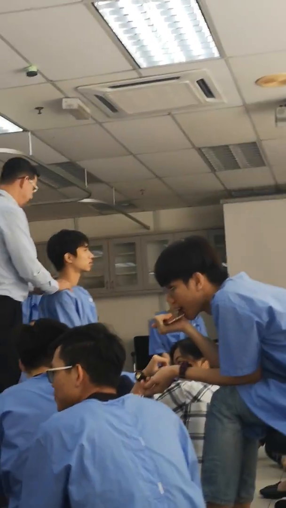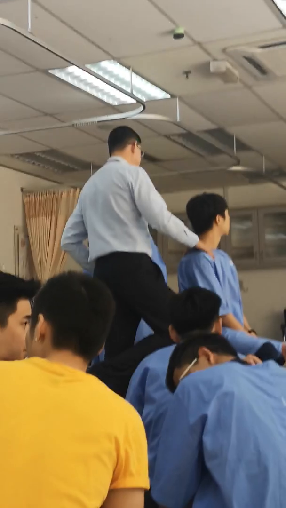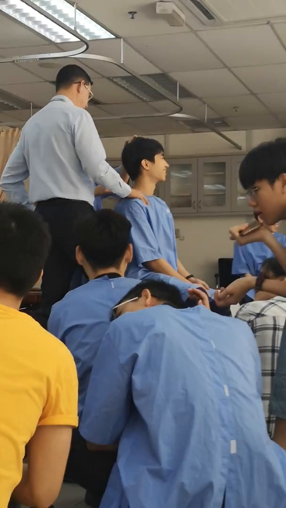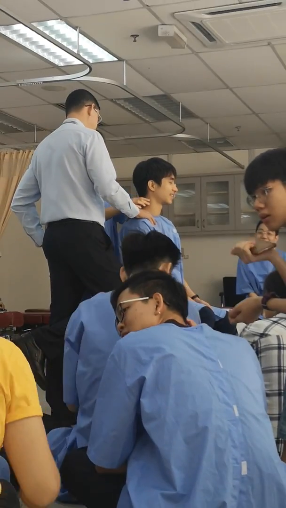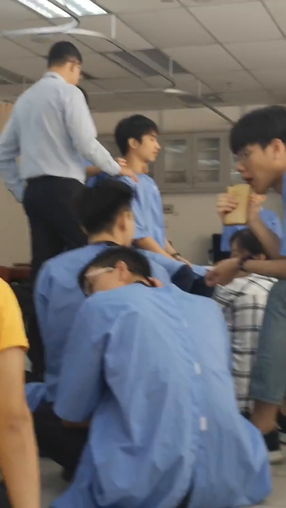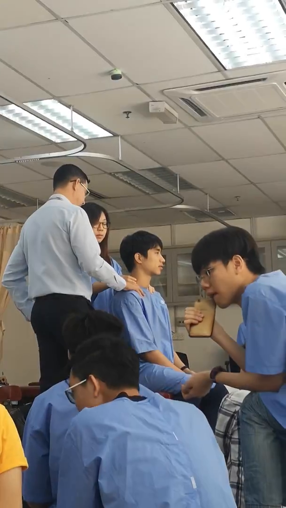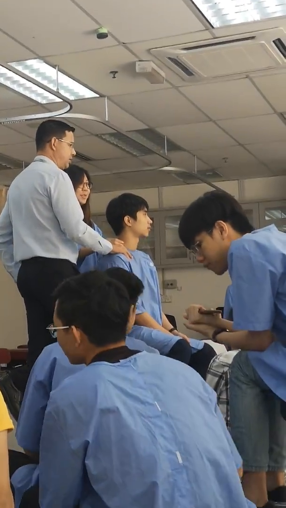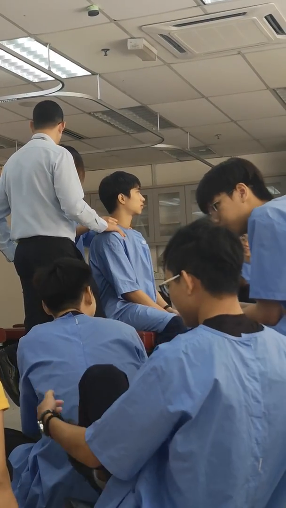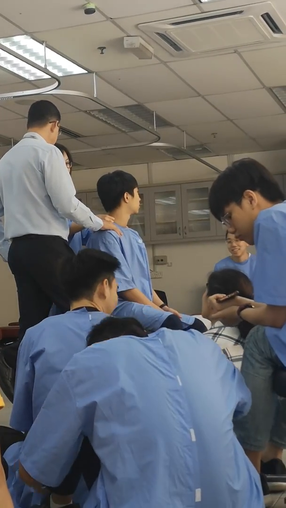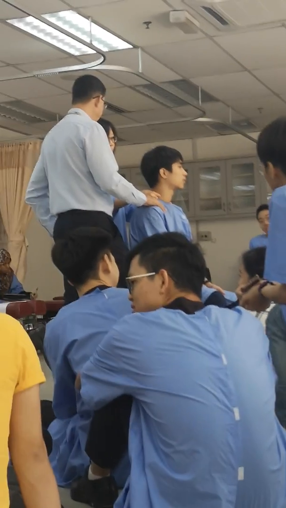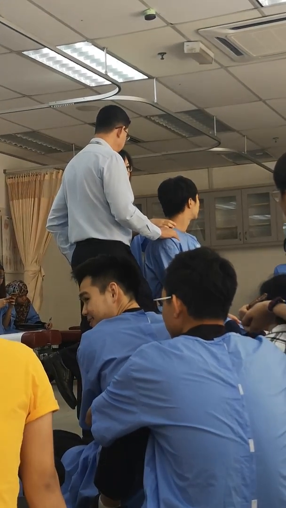The next model. So how are you going to contact the spinous process for rotation? So just think about this when you guys are doing it. It's rotating, right? How's it going to rotate?